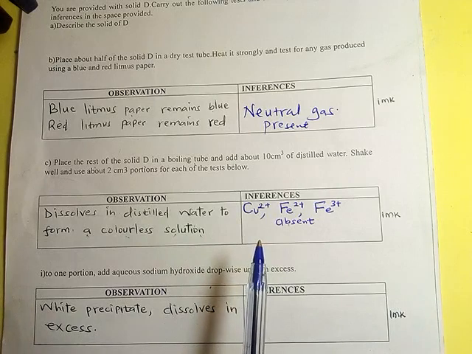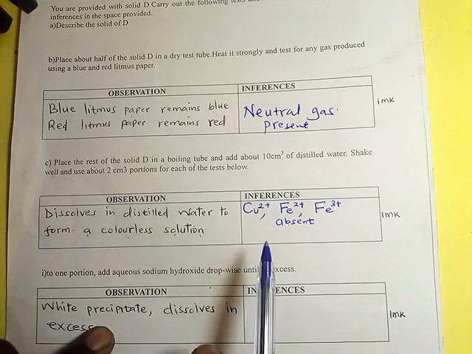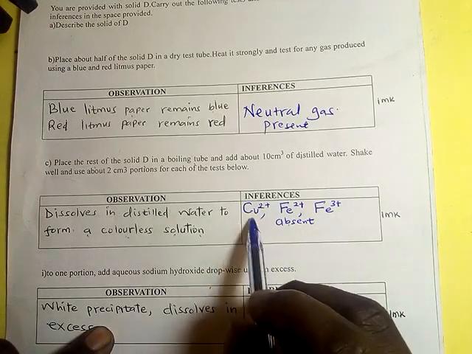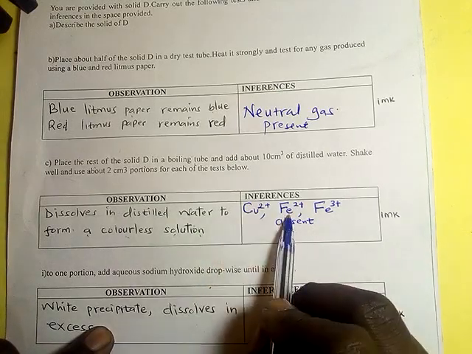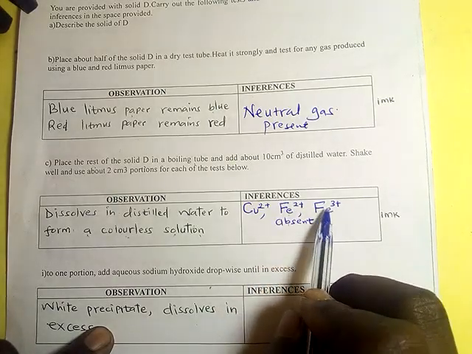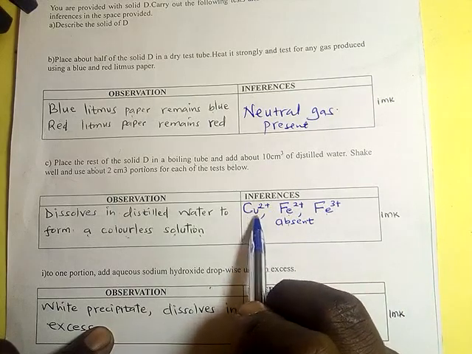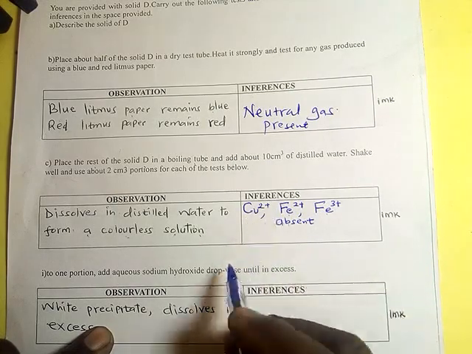Most of those salts form colorless solutions. Therefore we give those that are blue, green, and brown. So we give these inferences to make work easier.